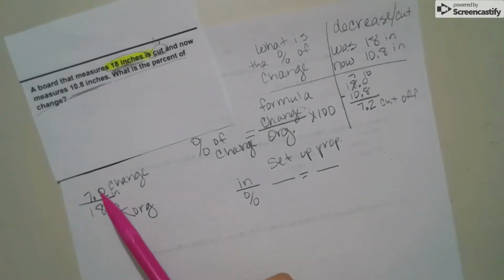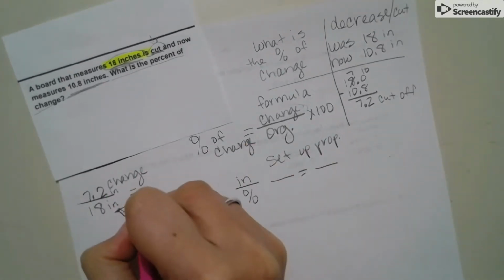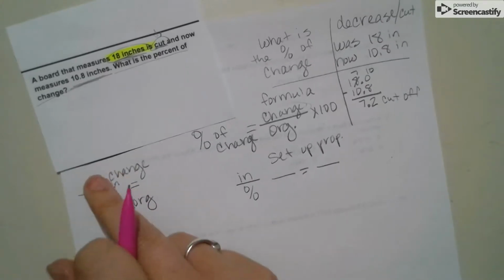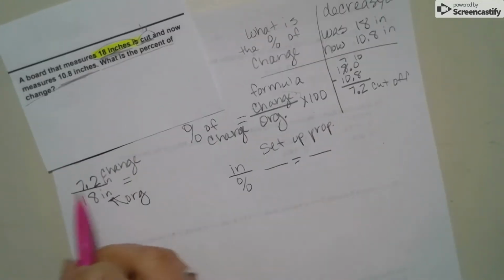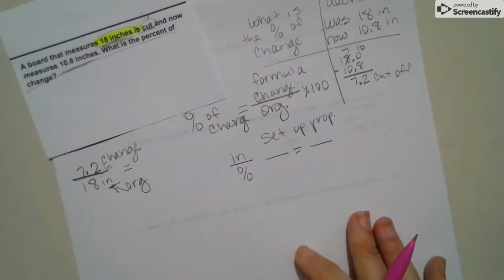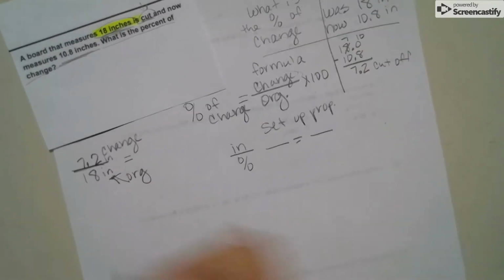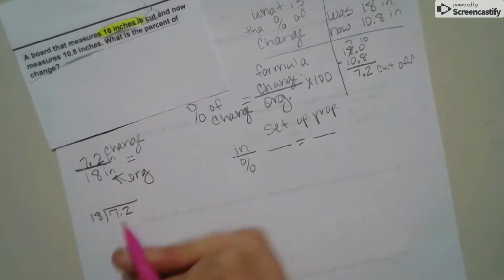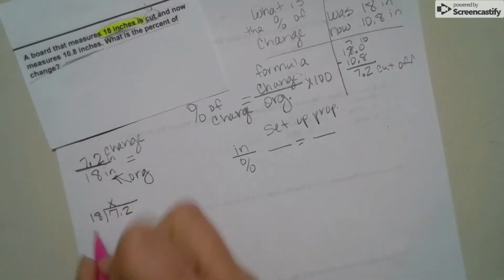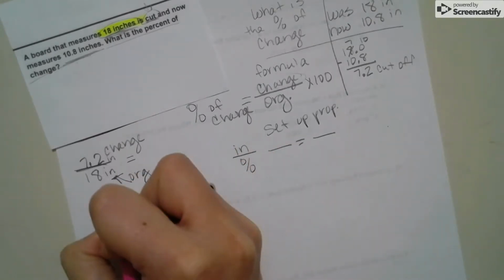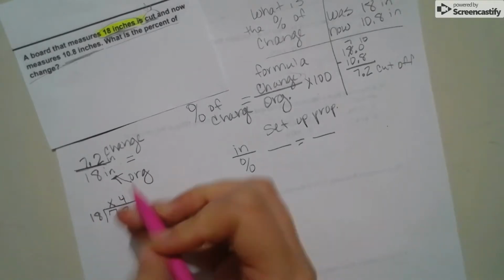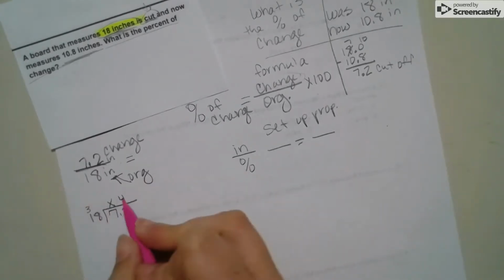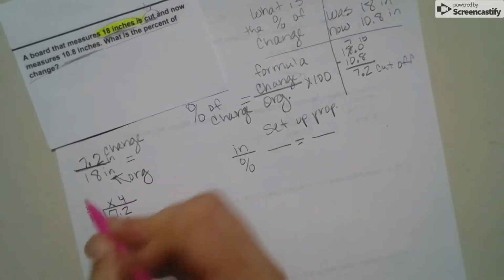So what I know is, to find percent of change, I have to divide. Well, we know that this line means divide, and when we divide, the top number always goes in the house. So 7.2 divided by 18. 18 does not go into 7. 18 goes into 72 4 times, because 4 times 8 gives me 32, and 4 times 1 is 4, 5, 6, 7.